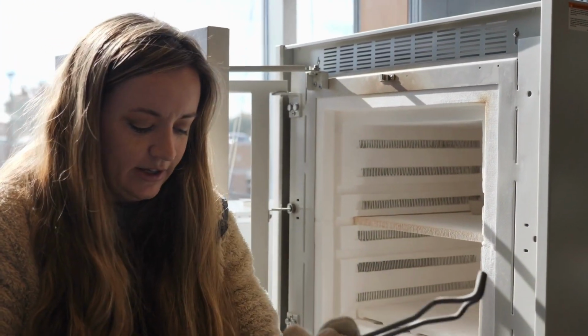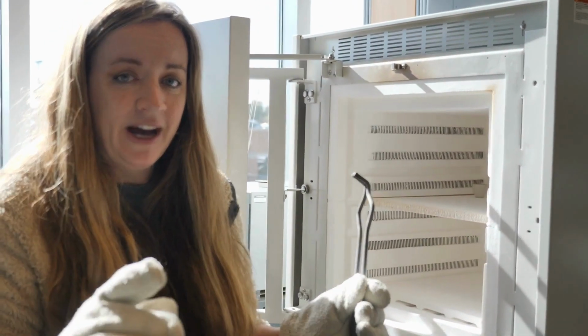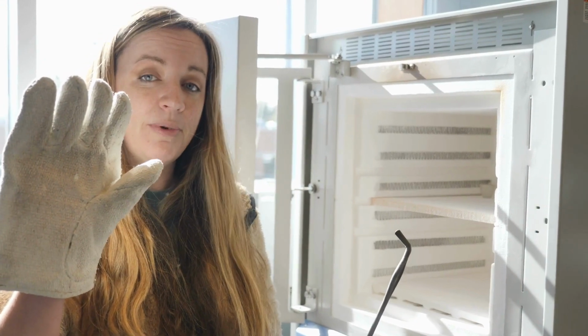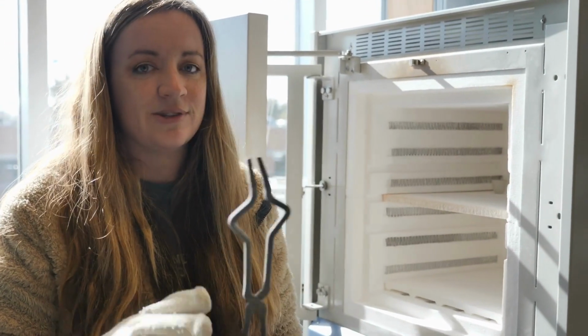and depending on your analysis, you may want to let your samples cool down before you even come back. But if you want to retrieve them while they're hot, you can. Just make sure you wear the proper PPE. We have gloves and extension tongs so that you don't burn yourself, because as you know, it's very, very hot.